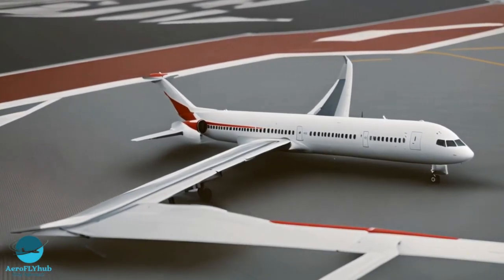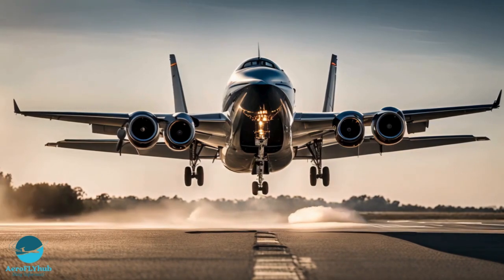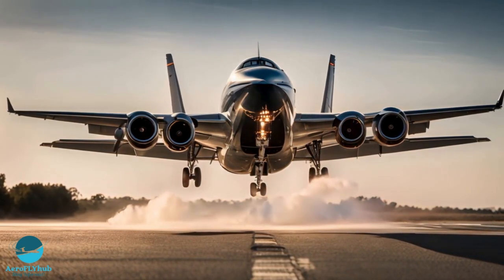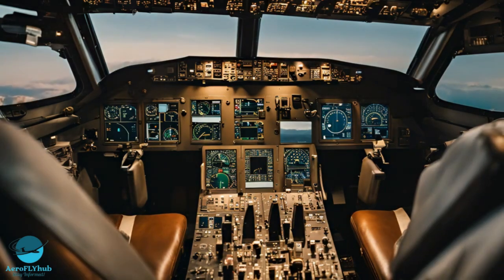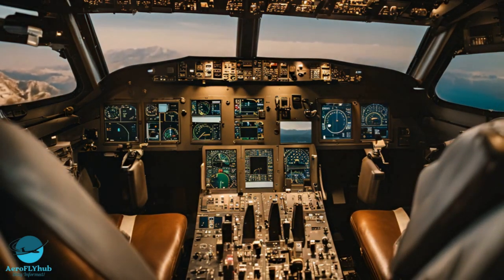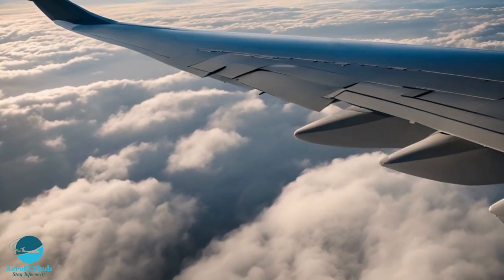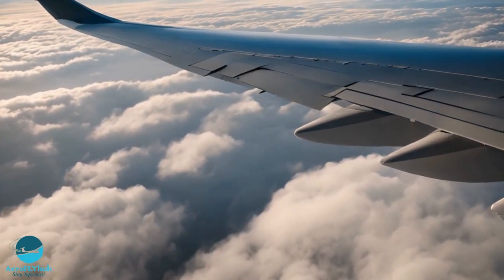In our next episode, we'll dive deeper into the forces acting on an aircraft, including lift, drag, thrust, and weight. We'll explore how these forces interact and how pilots control them to achieve stable flight.